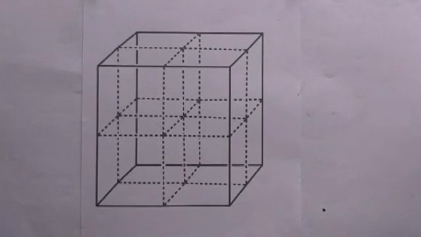Now let's locate tetrahedral and octahedral voids. We know that close packed structures have both tetrahedral and octahedral voids. Let us take CCP structure and locate these voids in it. So first let's begin with locating tetrahedral voids. We have this structural arrangement.